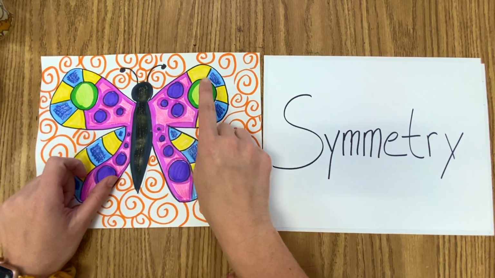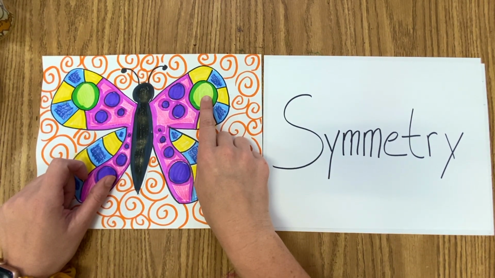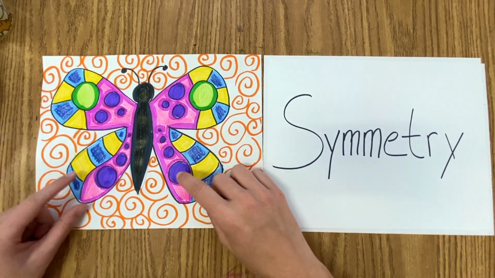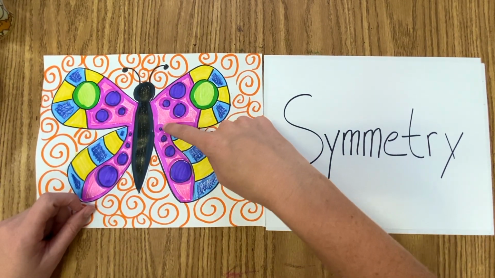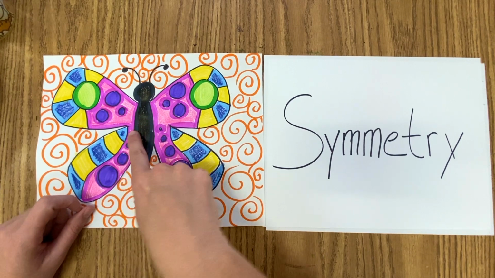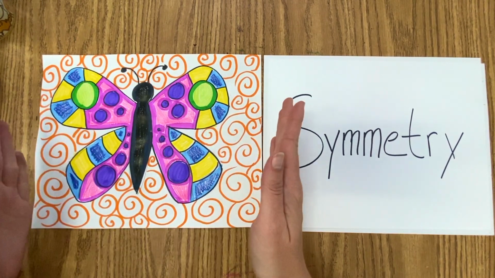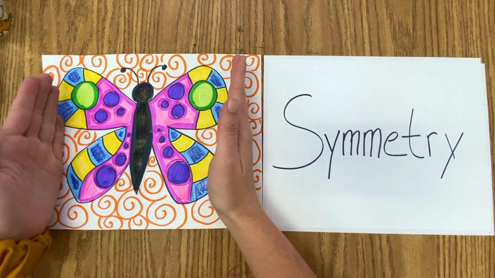For example, I have a big green dot here. If there's symmetry, there will also be one here. If there's 1, 2, 3, 4 dots here, 1, 2, 3, 4 on this side. Colors are the same, everything exactly the same on both sides.